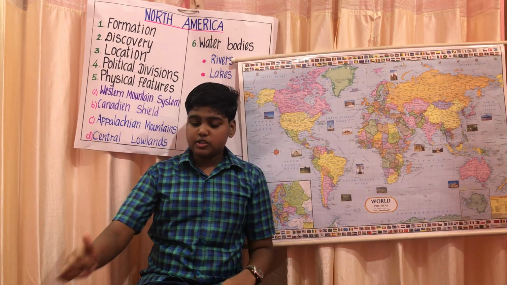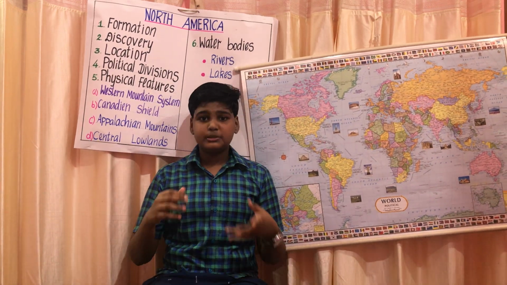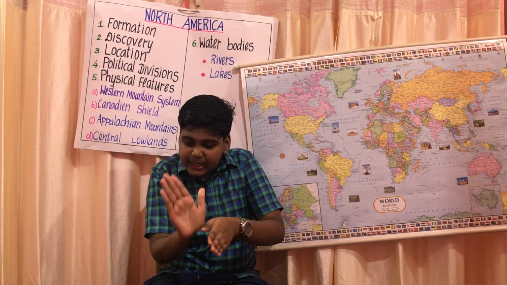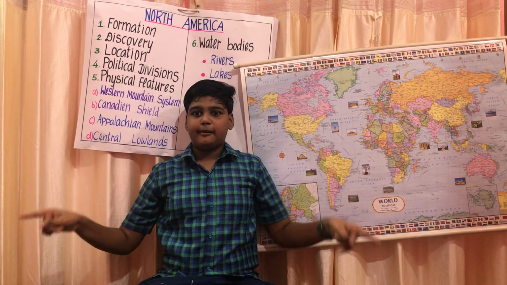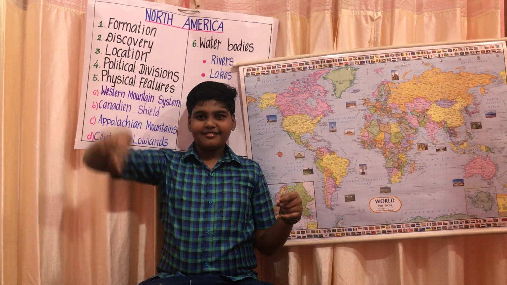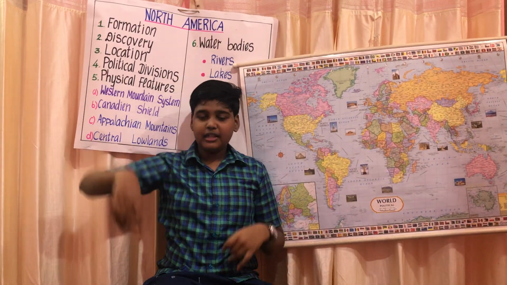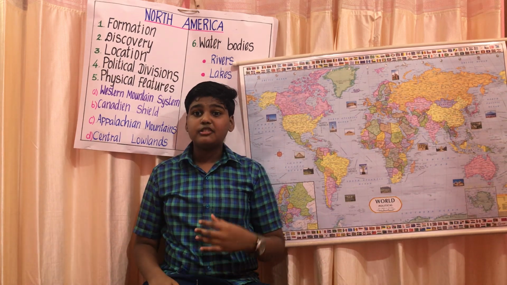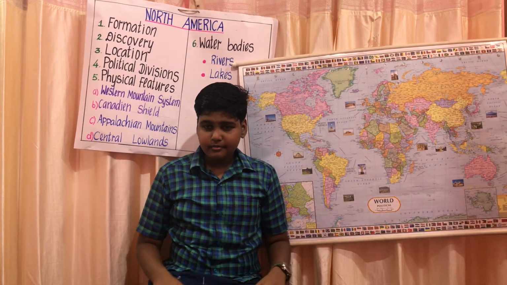These plateaus are crossed by rivers. Just wait a minute. So they are crossed by rivers. These rivers carve deep valleys. If a mountain is here, the valley will be here. That much deep it will become, right? So these deep valleys are known as gorges or canyons, right?